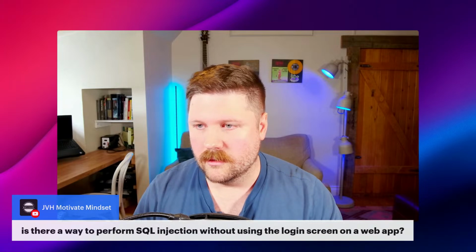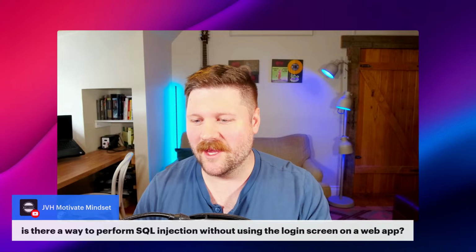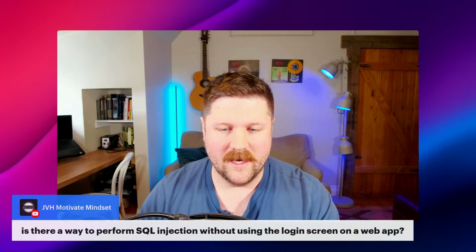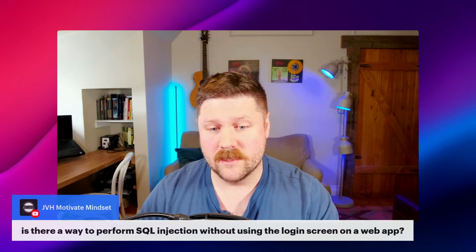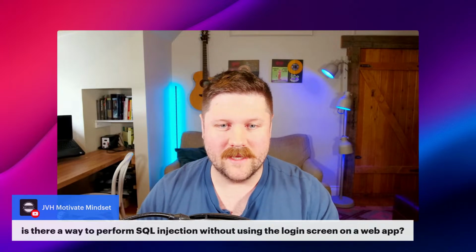All right. So first question here. This is maybe one that would be better for Alex, but I think I can take a shot at answering this. Is there any way to perform SQL injection without using the login screen on a web app? The answer to that is yes, definitely, 100%.